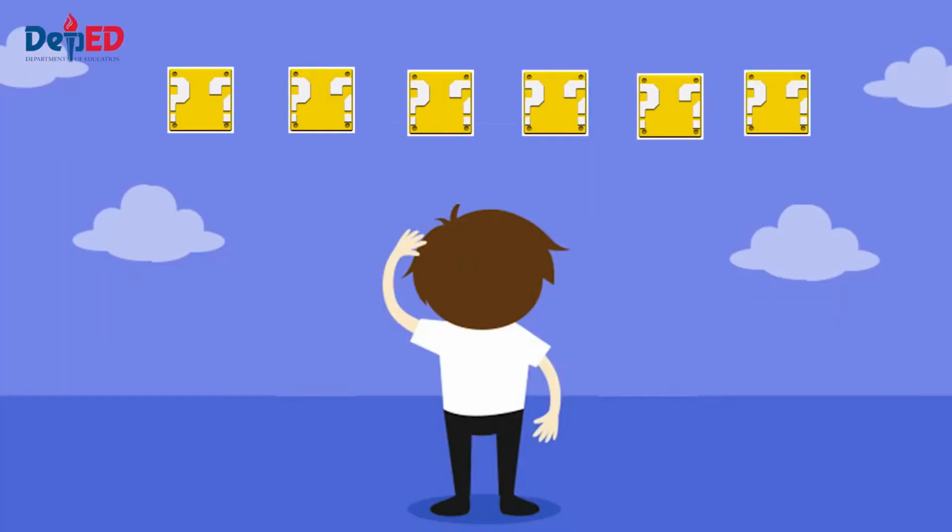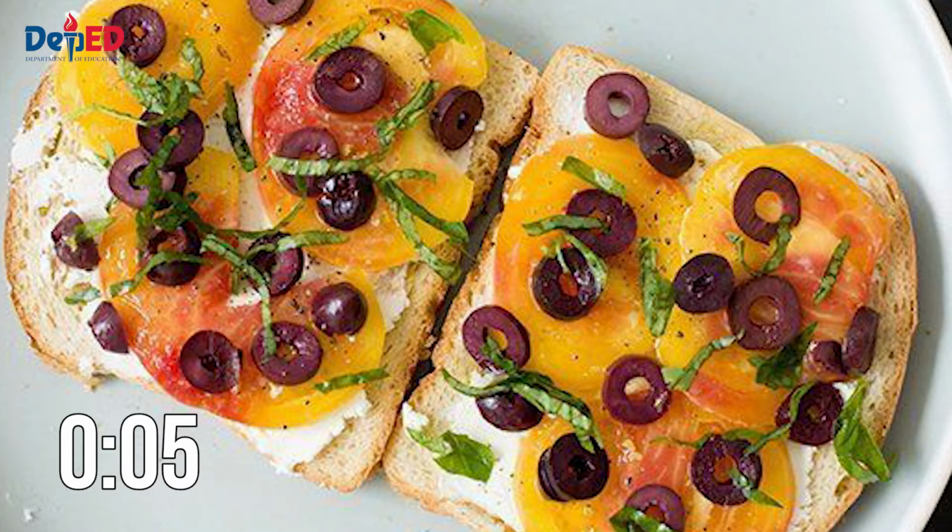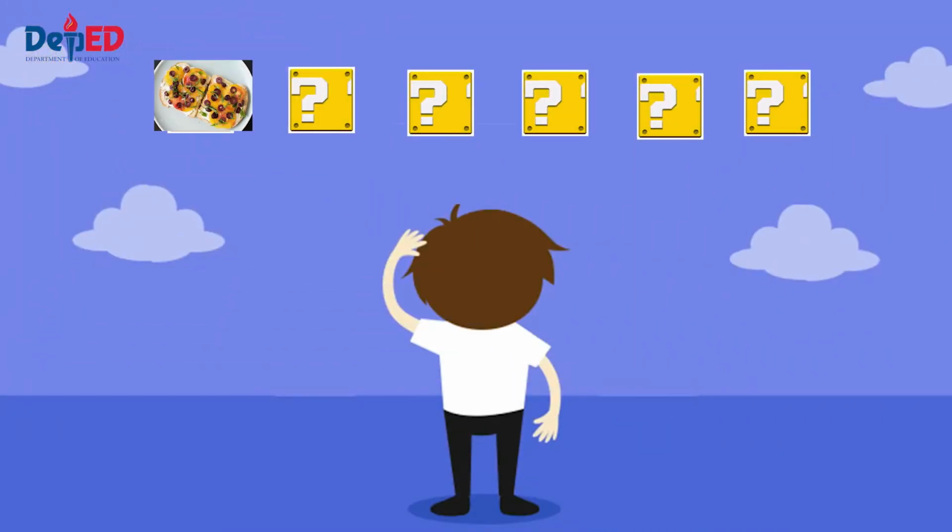Before we proceed with our lesson, let me show you different examples of sandwiches. Let's see if you are familiar with them by giving their names. Let's see if you're familiar with the first picture. How about the next picture?